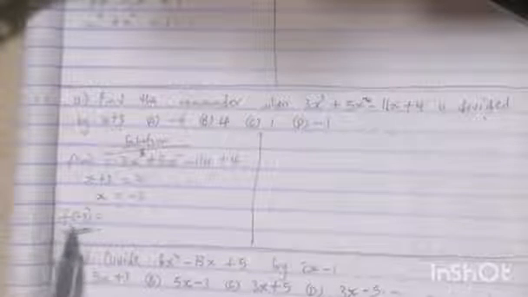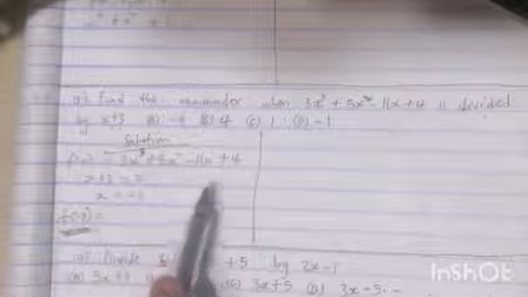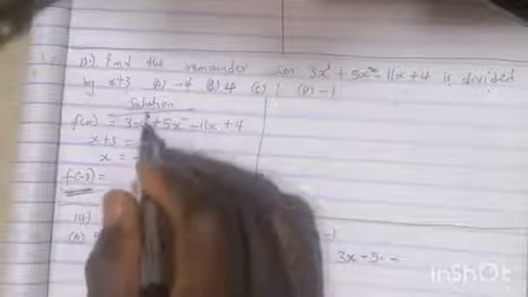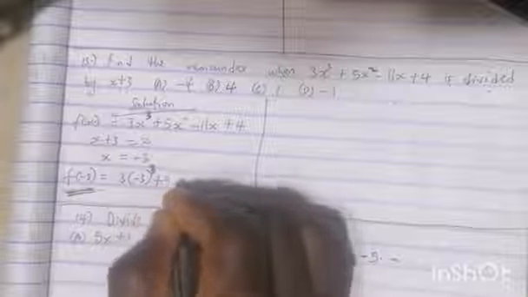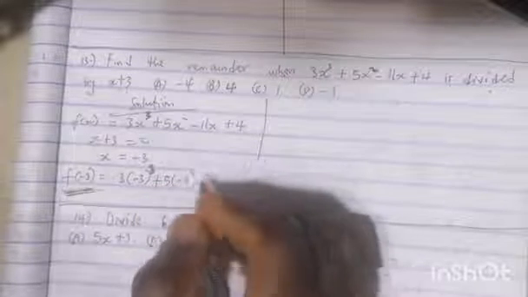This is what the remainder theorem says: if you put this in the polynomial, whatever you get is actually your remainder. So let's do that now. 3x raised to power 3, so that will be 3 bracket minus 3 cubed, so that's our x now, plus 5 bracket minus 3 squared, minus 11 bracket minus 3, plus 4.